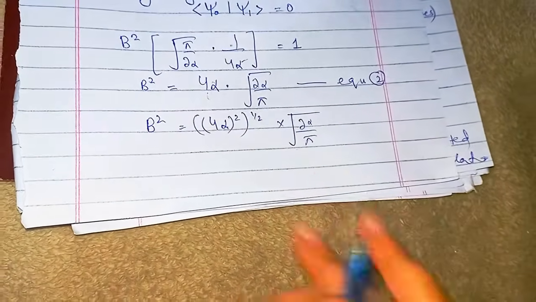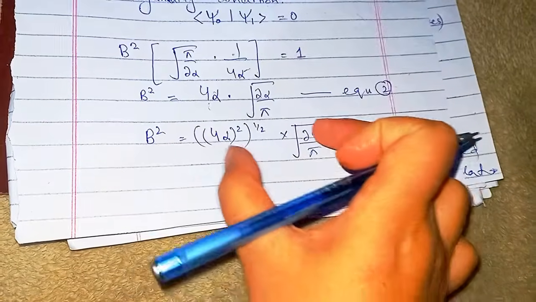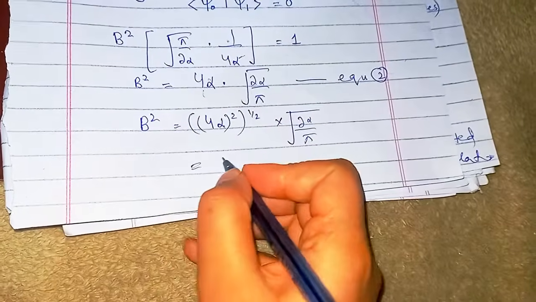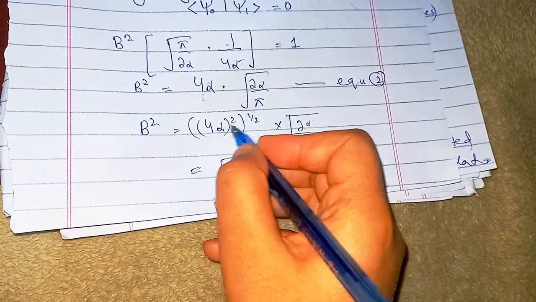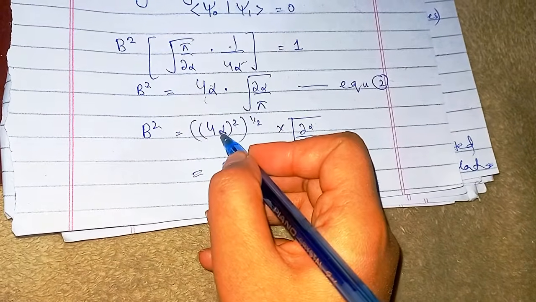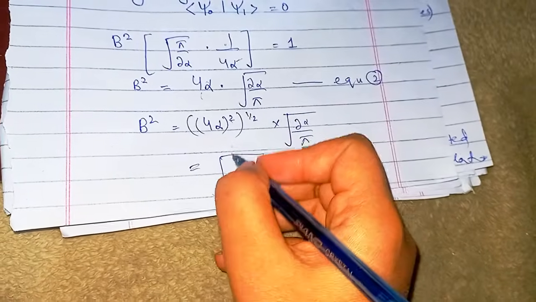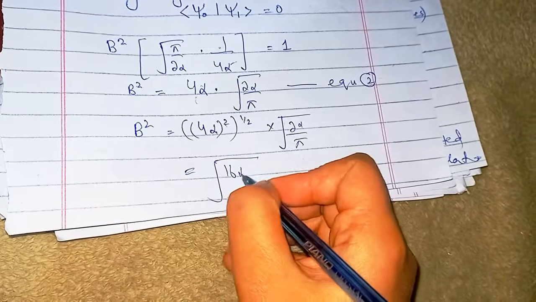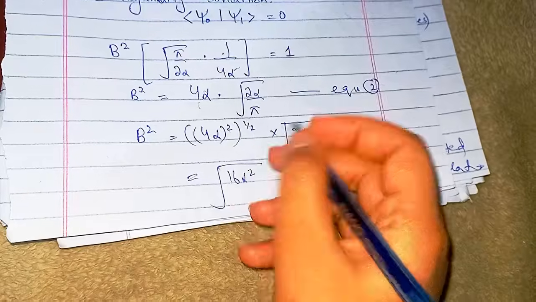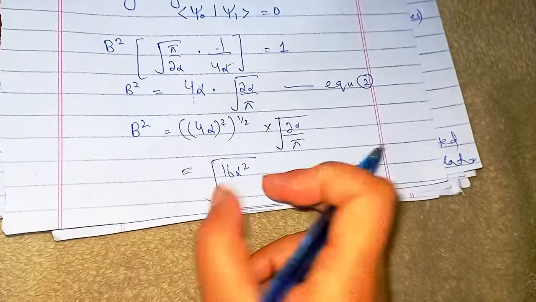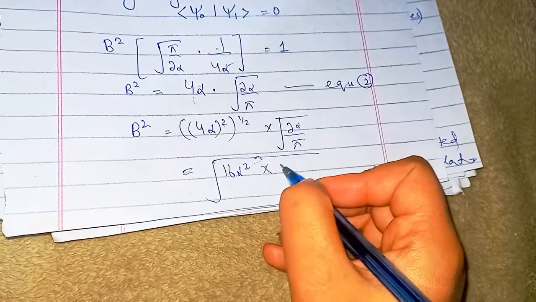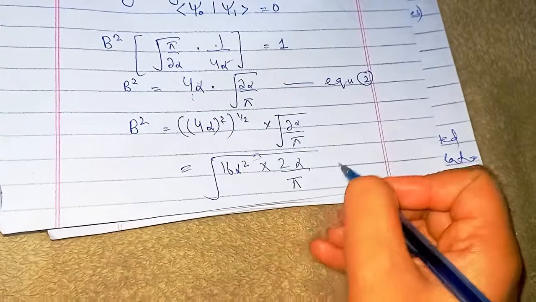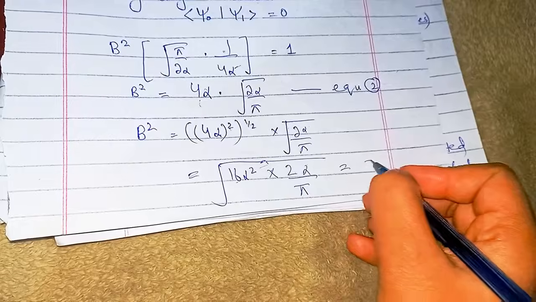So what I'm doing here is combining all of these terms inside the square root. Taking the square of 4 alpha becomes 16 alpha square, with power 1 by 2, which I'm writing in the form of an under root, and since this is under root as well, they can be combined. It's 2 alpha by pi, 16 into 2 is 32.